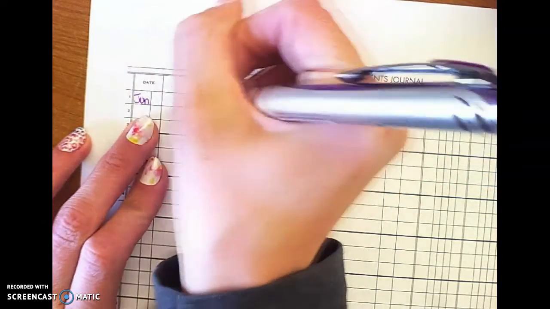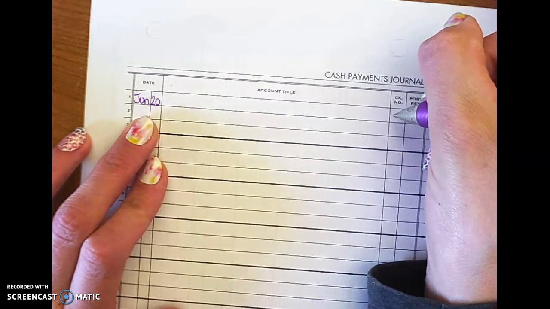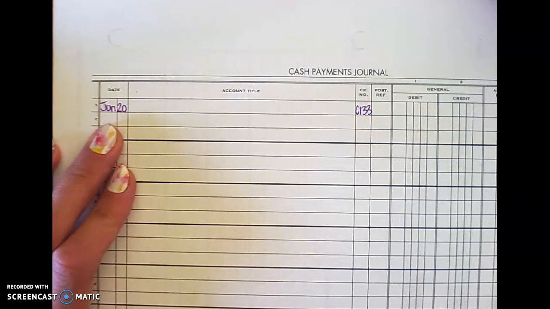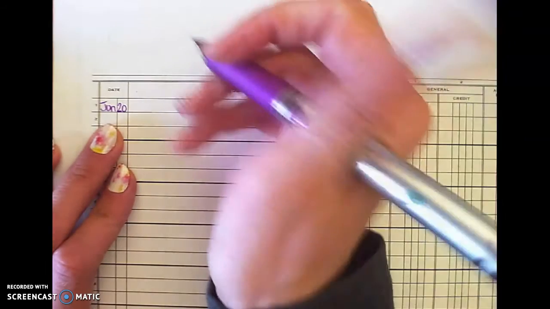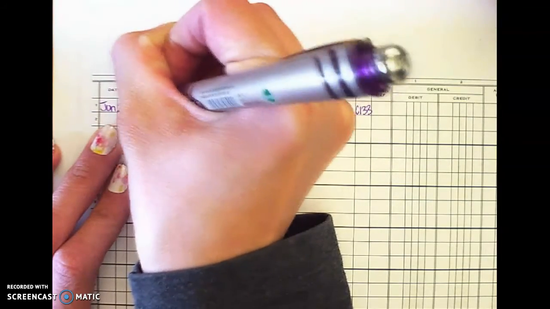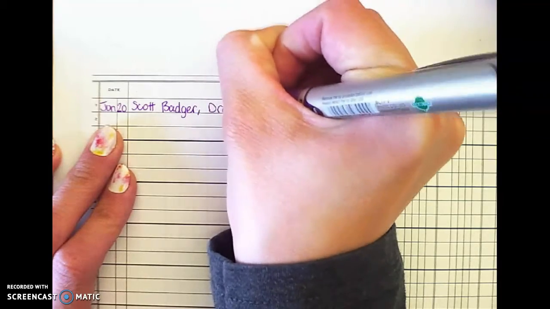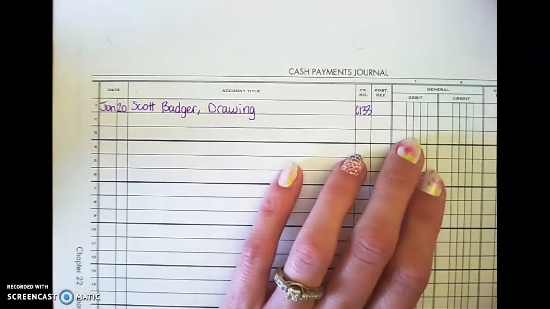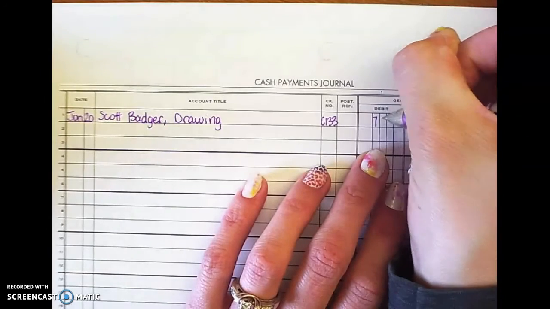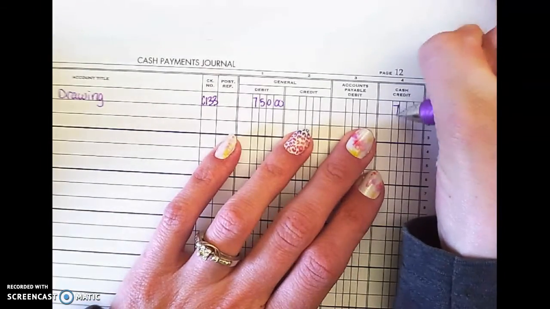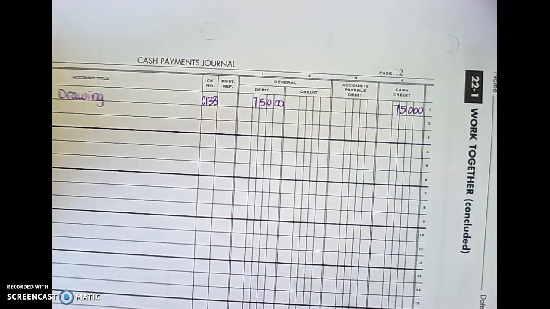So I'm going to put in my date, which is June 20th. My check number was C133. When an owner takes money out of the business, it is going to be their drawing account, which is a contra account to their capital. So we will do Scott Badger, drawing. And he withdrew $750, so that's going to be a general debit. The drawing account is a contra account to the capital account, that's why it's a debit, and then it'll be a cash credit for $750 as well. Something we've done way back in the day.